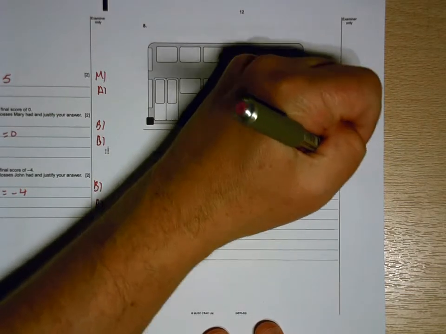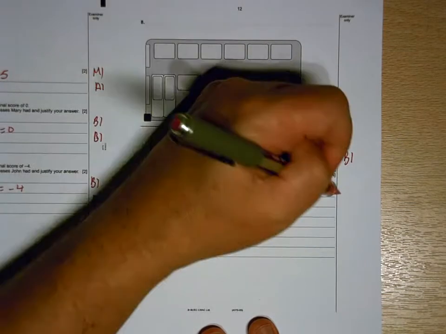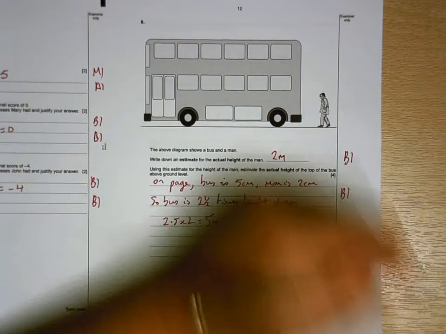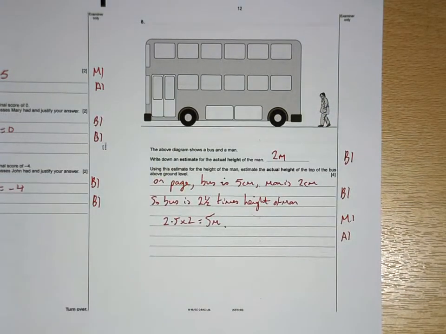So you've got 1 mark for your estimate of the height of the man. You've got 1 mark for saying it's 2.5 times the height, and then 1 mark for doing the maths, 1 mark for getting your answer.